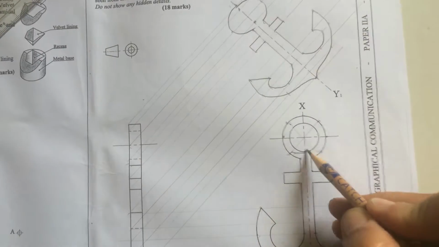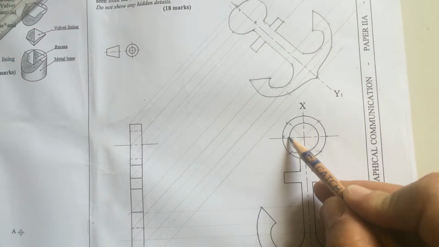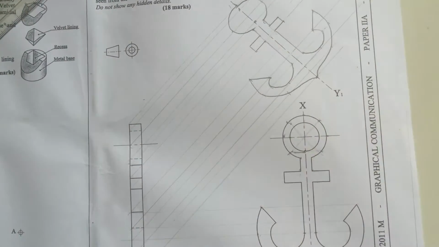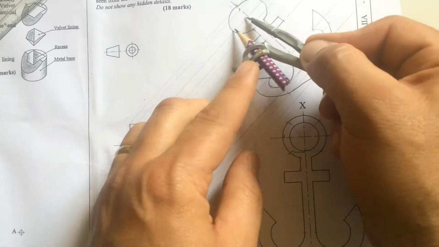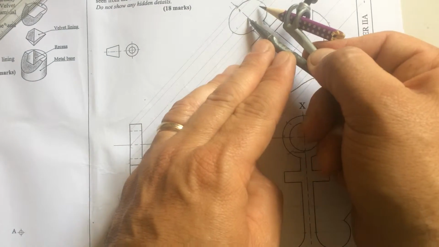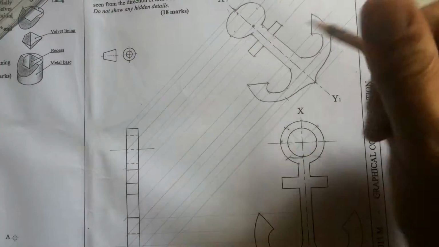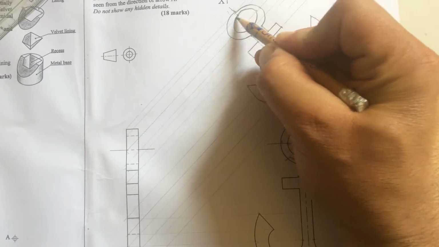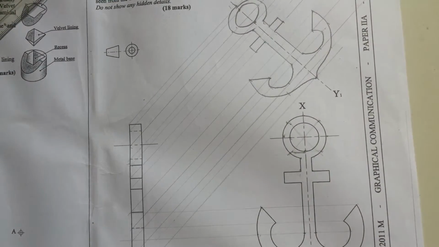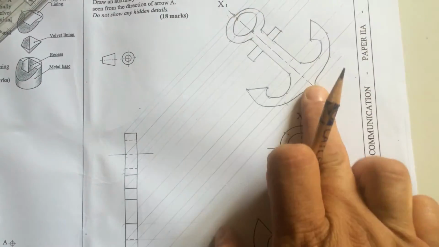So that's the top 2 points exactly on the XY line. The distance, the thickness of the circle is taken from here, that way, and that way. So for small circles, there's no need to get 12 points like we usually do with a circle. That would be enough. So that's the front face of the prism.